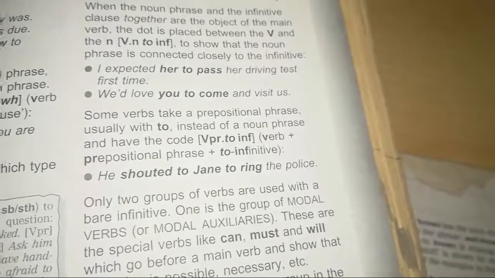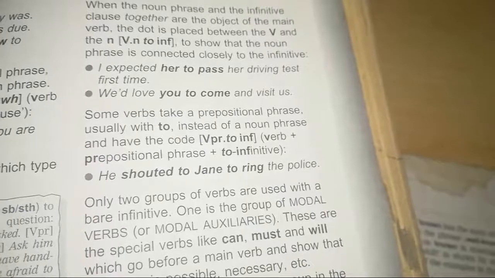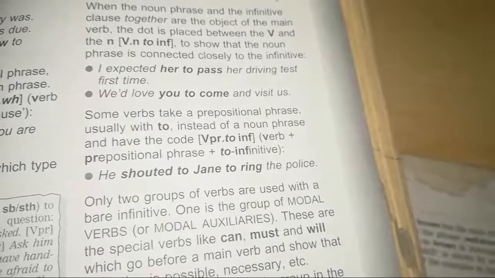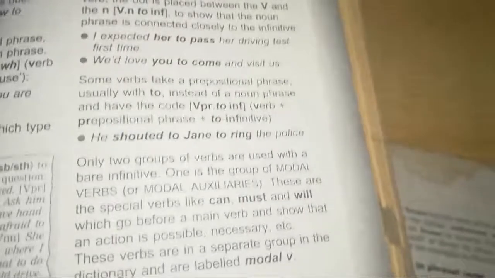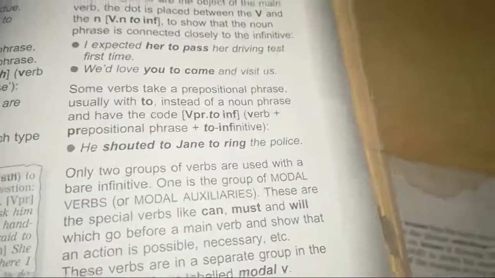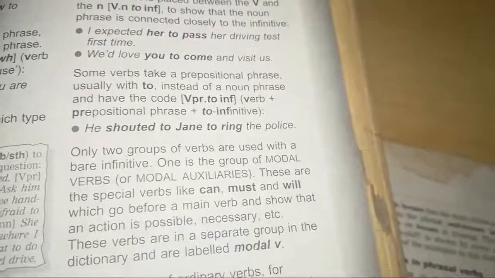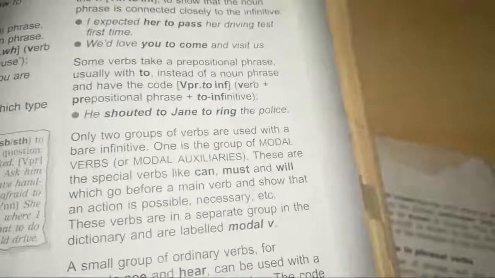Some verbs take a prepositional phrase, usually with to, instead of a noun phrase, and have the code VPR to inf: verb, prepositional phrase and to-infinitive.